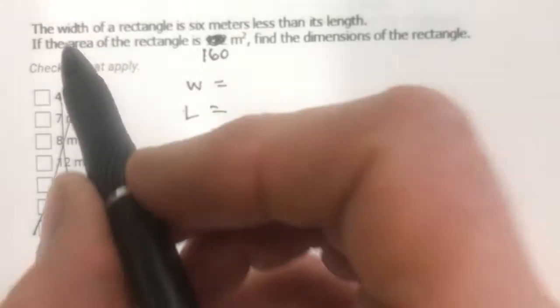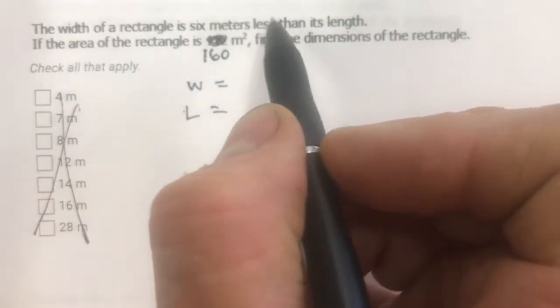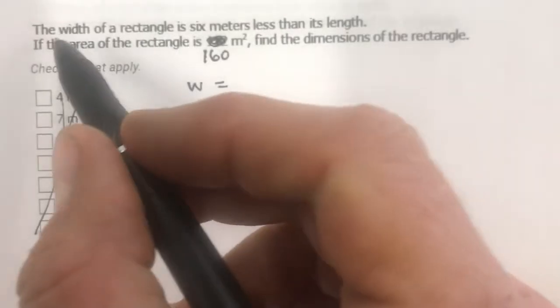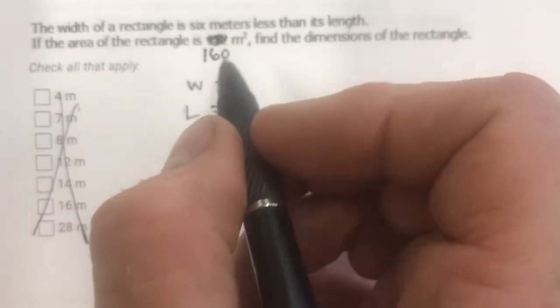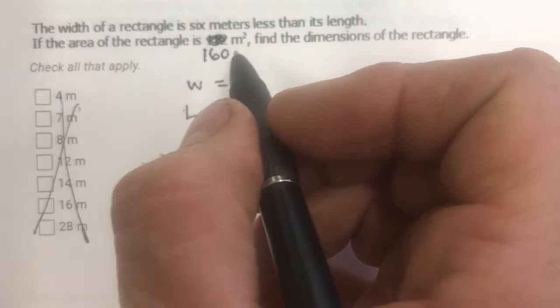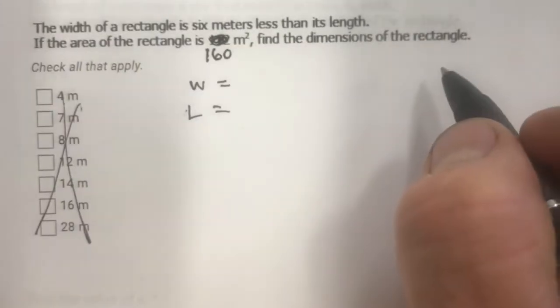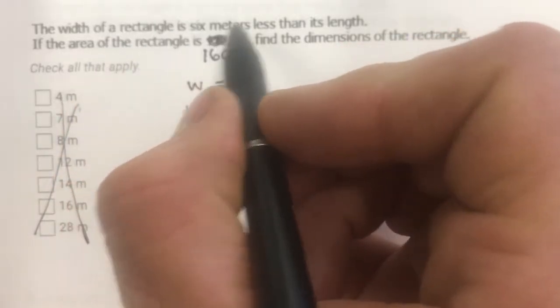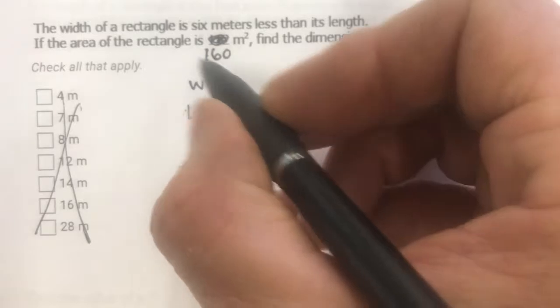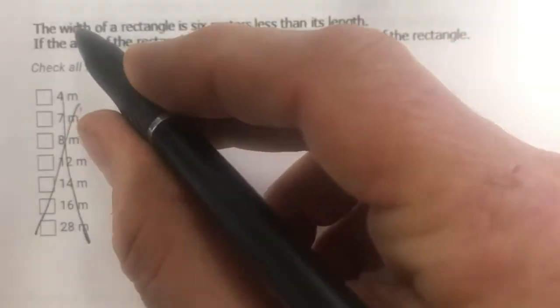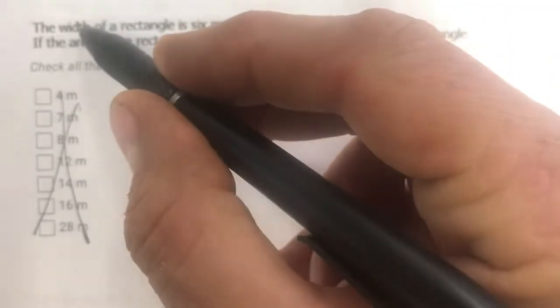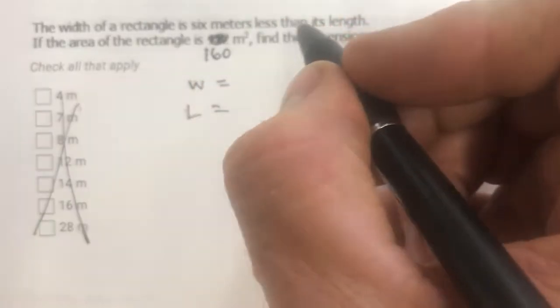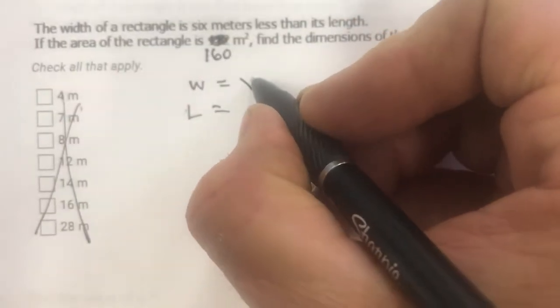It says the width of a rectangle is 6 meters less than the length. If the area of the rectangle is 160 square meters, find the dimensions of the rectangle. Okay? So which of these two is the smallest, the width or the length? The width is 6 meters less than the length, so the width is the smallest. We'll let that be x.